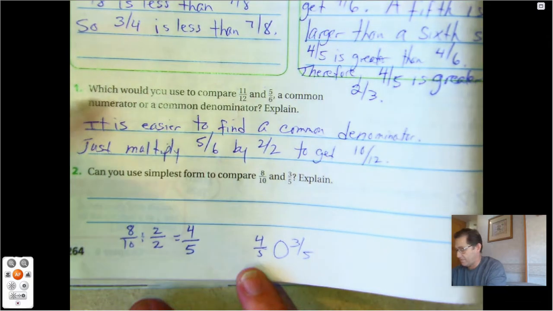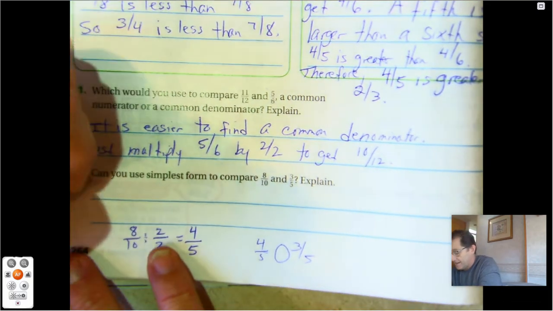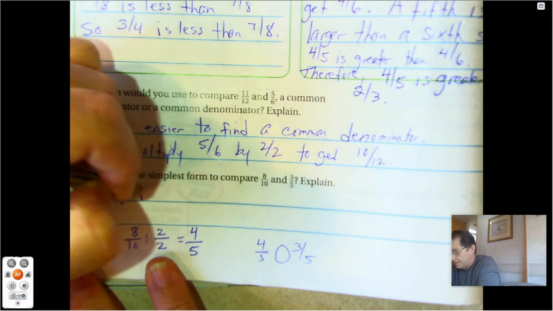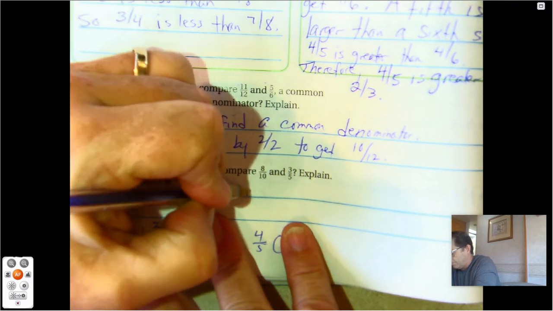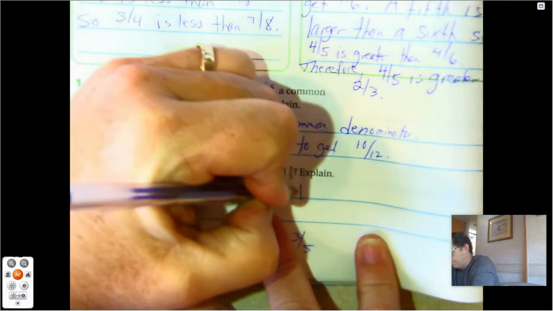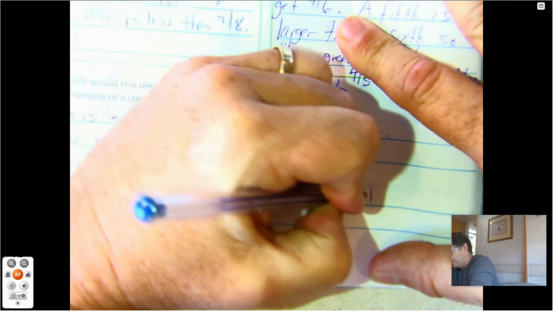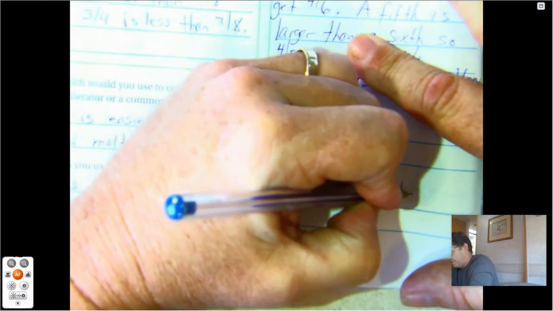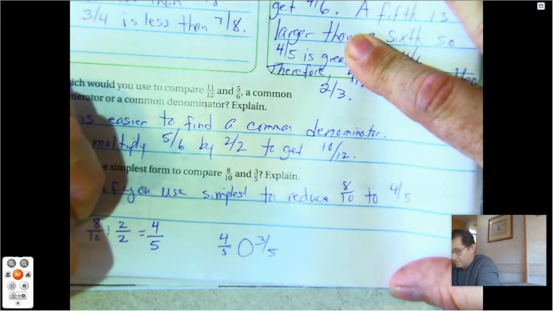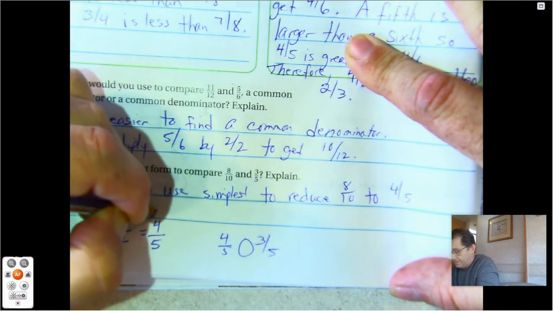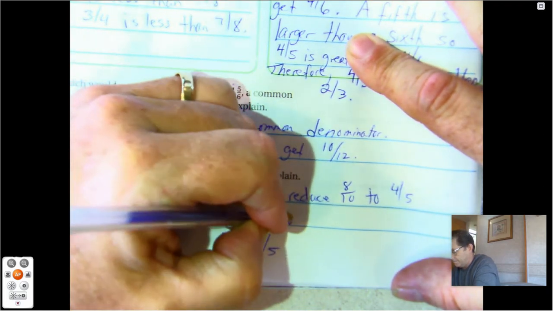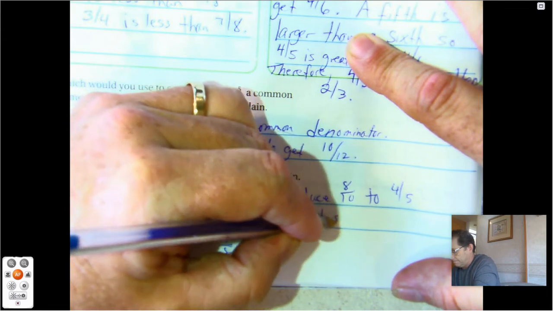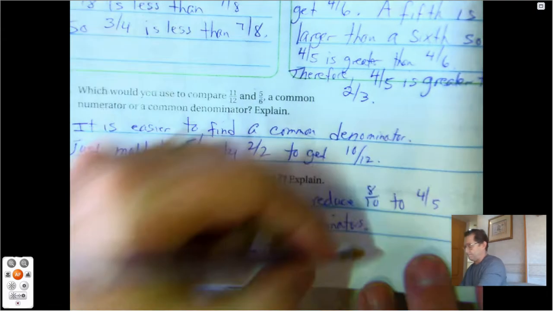So, yes, if you use simplest form to reduce 8/10 to 4/5, you would have common denominators. Okay. Once we have common denominators, easy to compare.